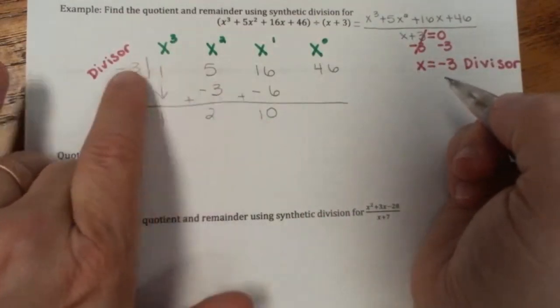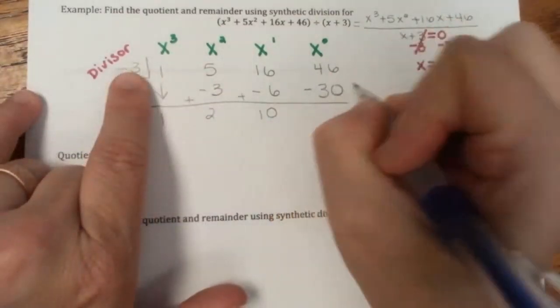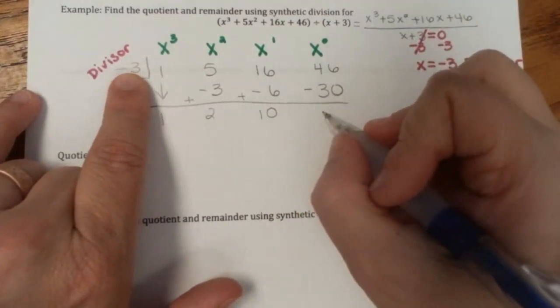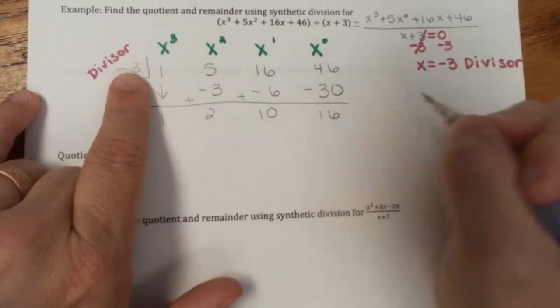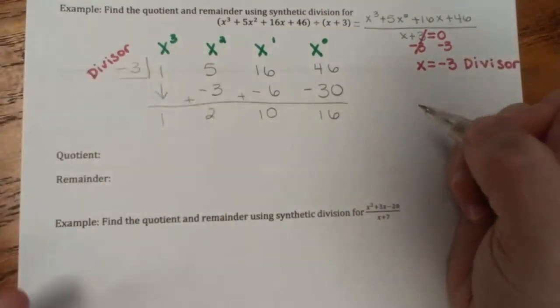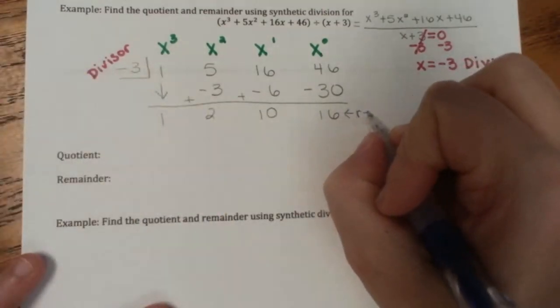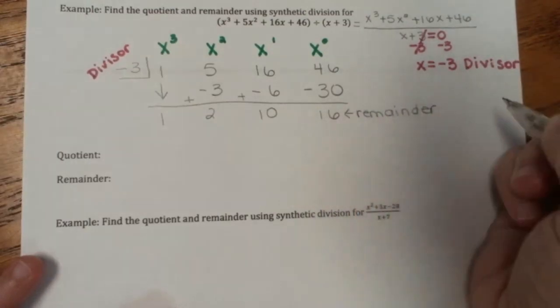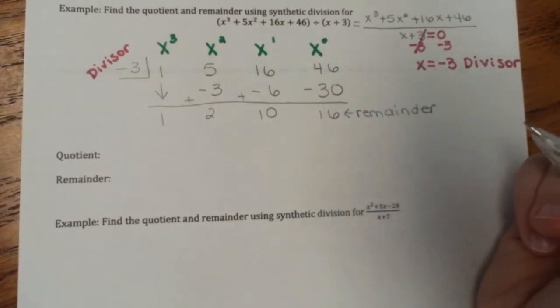The pattern starts over again. 10 times negative 3 would give us negative 30. Adding down, 46 minus 30 would give us 16. And we're done. This is our last number. So this last number is our remainder. So this is our answer. We just have to put our x's back in.